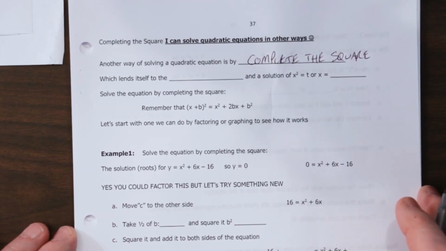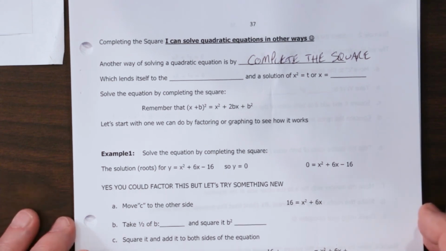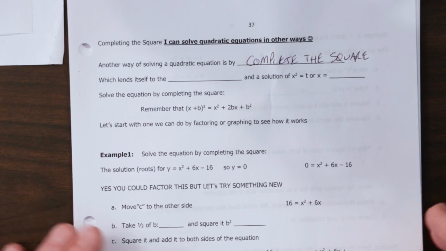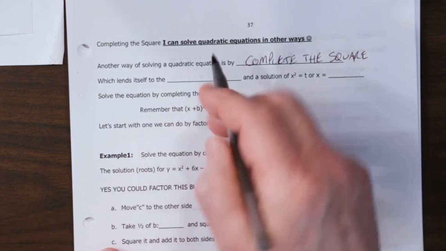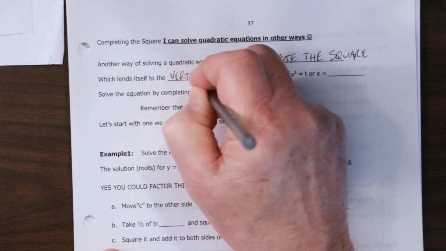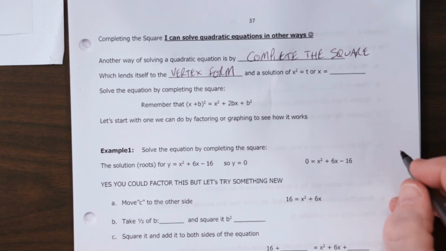I'm not going to sit here and say, oh, this is wonderful. If you gave me a choice on whether to do this or what I'm going to teach you next class, I would do what they teach us next class, because it's a formula that you just plug numbers into. And it lends itself into the vertex form of the parabola. We'll talk about that one next time too, I think. But once again, that's another way to write out a parabola.